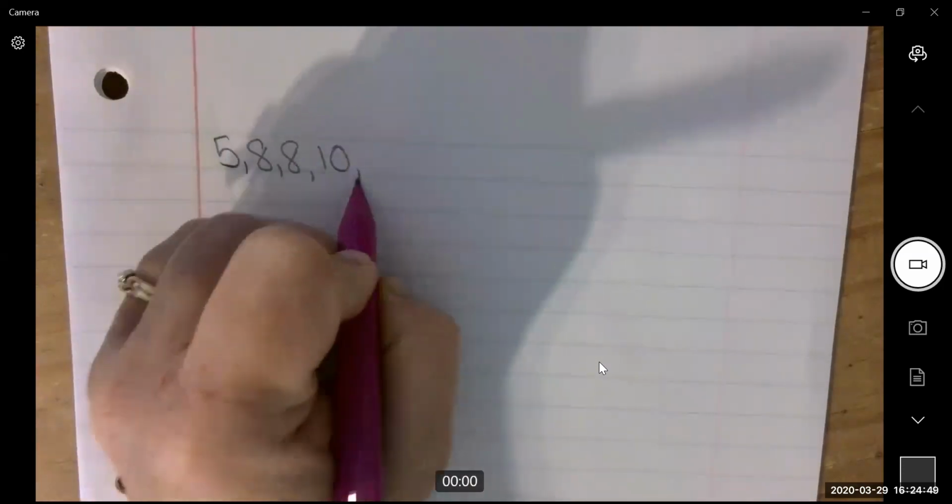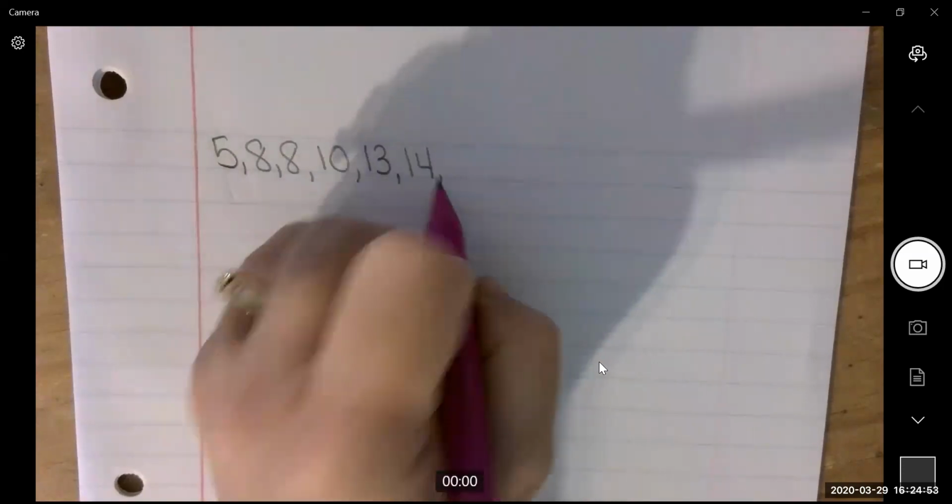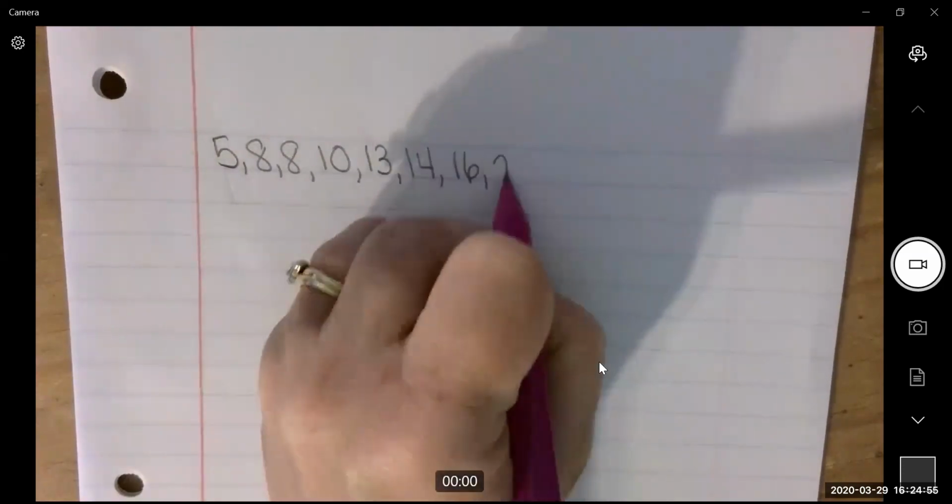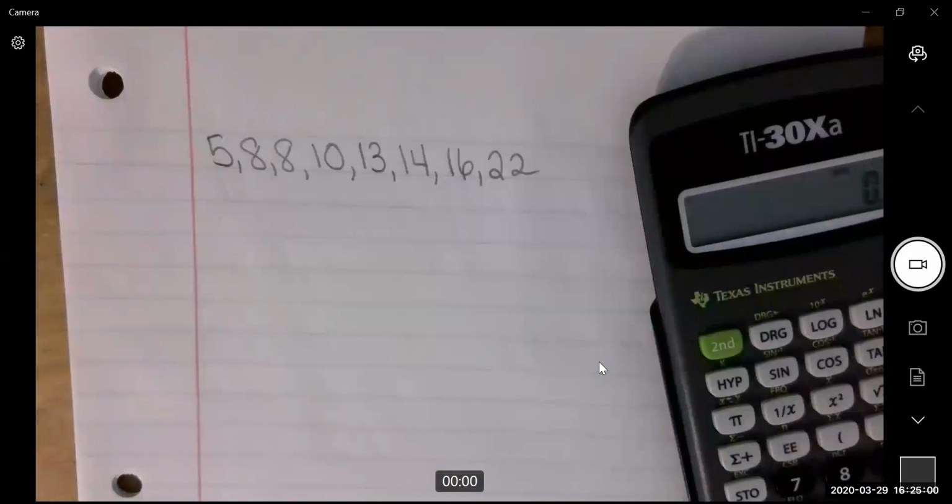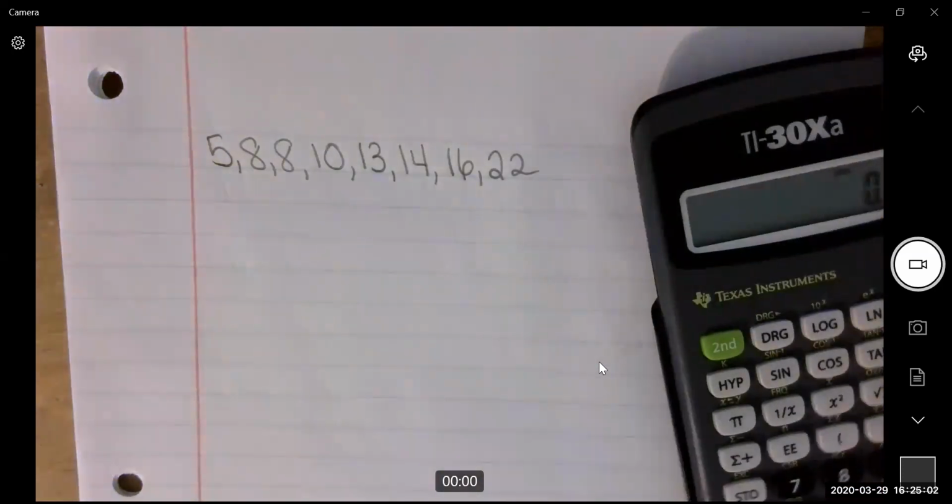All right, so next example we have 5, 8, 8, 10, 13, 14, 16, and 22. Now again, they're already in order from least to greatest. That's good.